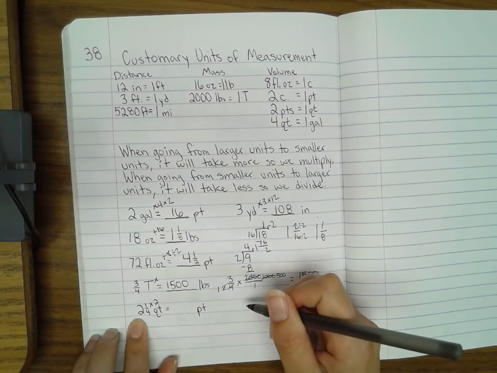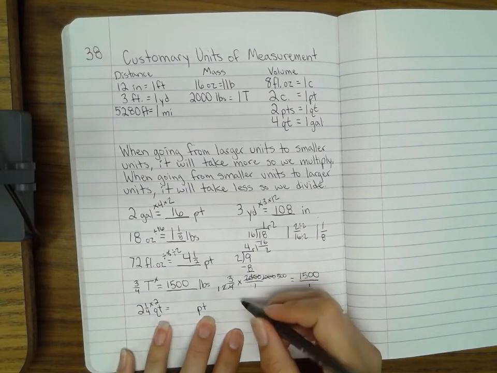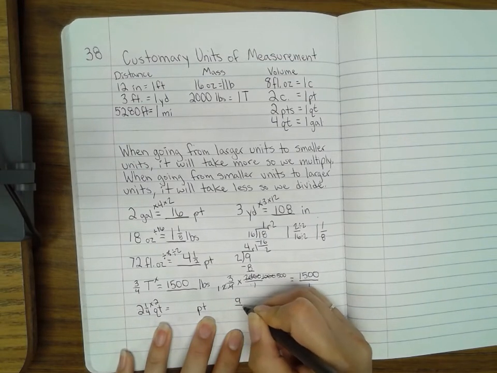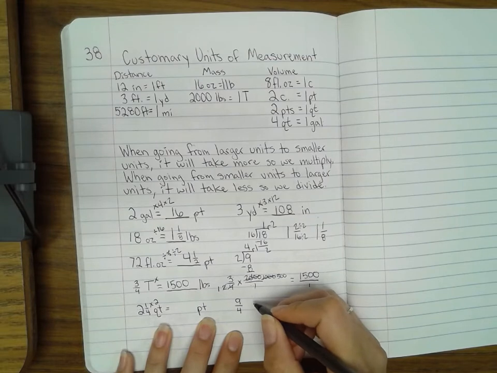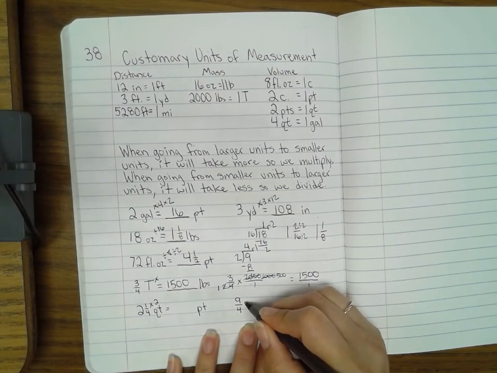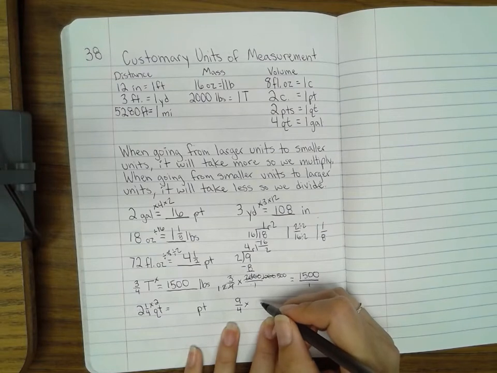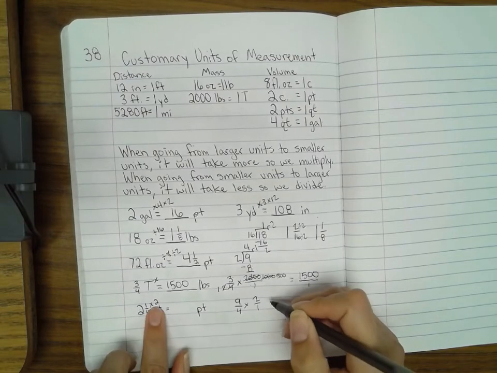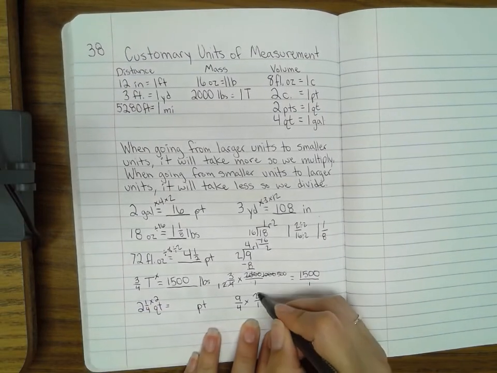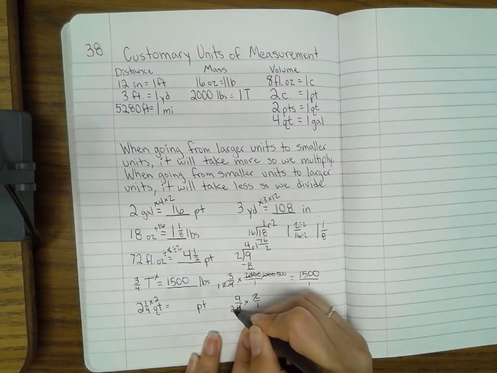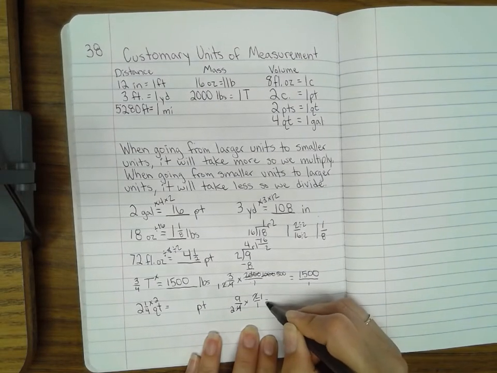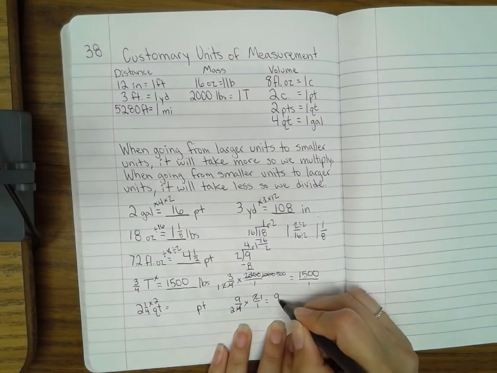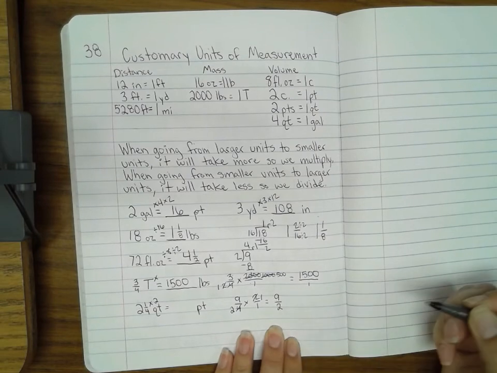Okay, we have a mixed number here. So I'm going to turn this into an improper fraction. So 2 times 4 is 8, plus 1 is 9. So that gives me 9/4 times 2/1. The times 2 there. Okay, cross cancel where I can. 2 goes into both of these. 2 goes into 4 twice. 2 goes into 2 once. 9 and 1, I don't need to worry about. So 9 times 1 is 9 over 2 times 1 is 2.